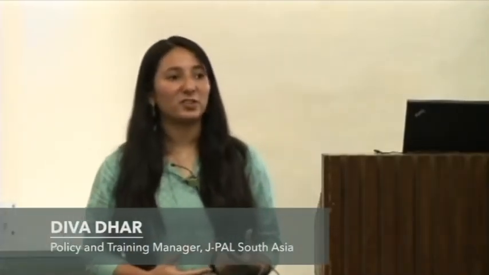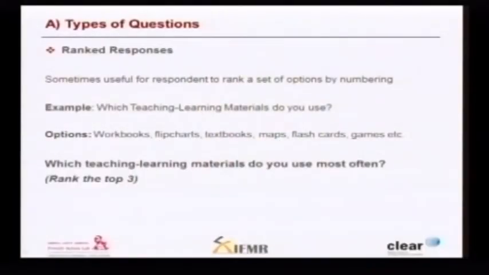A similar kind of question are ranked responses. These basically differentiate between different options and gauge how respondents feel between various responses. So for example, if we're looking at different teaching learning materials and you want to get a sense of which ones are prioritized or most commonly used by the respondents, you can ask them not only to mark the ones they use, but to be able to rank between the different choices. The assumptions that go with this are that the respondents actually know about all the different items so they can make a comparative judgment, and that they feel differently about these items.